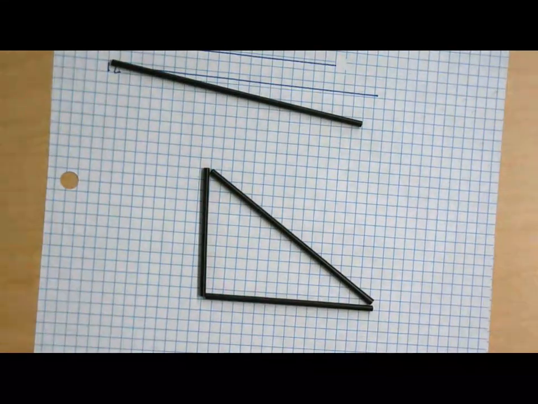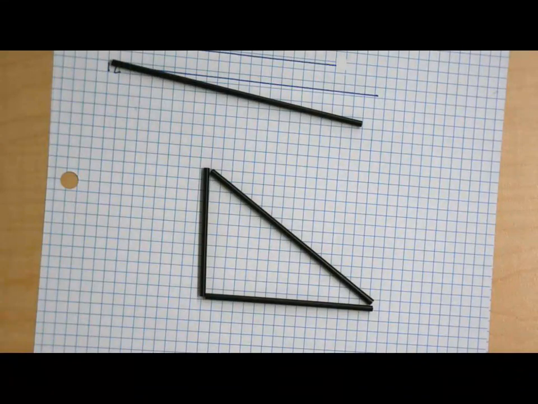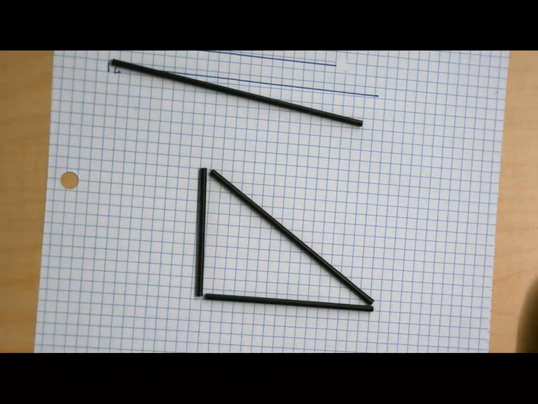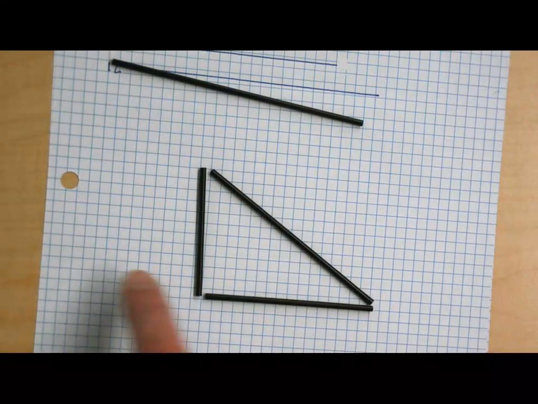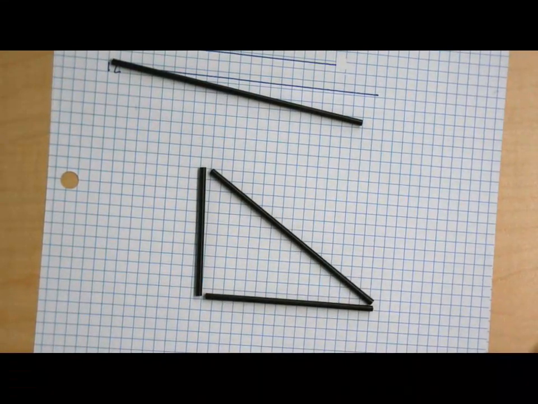I heard some interesting comments from a couple different groups as you were putting this one together. I had a claim that this is a special triangle. Is it a special triangle? You think it's a right triangle? If it's a right triangle, then the Pythagorean theorem should hold true. Is it true that 6 squared plus 8 squared is the same as 10 squared?